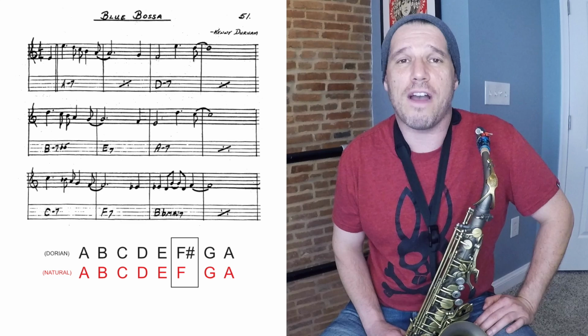And minor 2-5-1s almost always use natural minor. So why do they almost always use natural minor? If you look at the B minor 7 flat 5, the flat 5 is the F natural. When we're looking at that A minor 7 chord, we're trying to figure out what the 6th degree is of that scale. So we want F sharp or F natural. We already know that the B minor 7 flat 5 has an F natural, so that is telling us that it's most likely going to be an F natural.